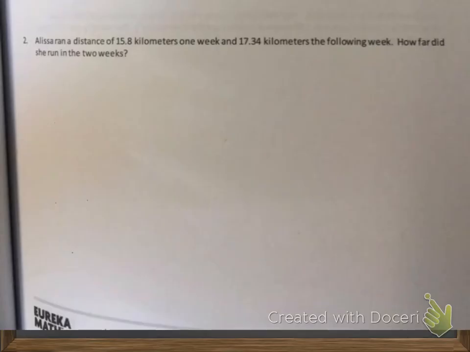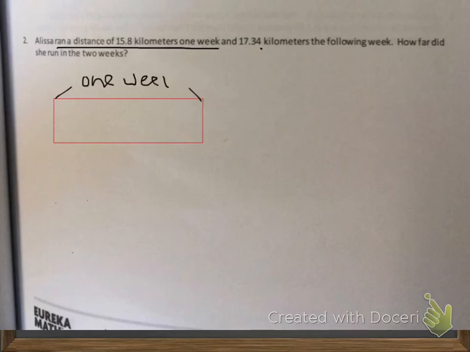Now moving on to our second problem, we're going to do the same thing. We're going to make tape diagrams, and we're going to draw that information and then solve. So here we go. Elisa ran a distance of 15 and 8 tenths kilometers 1 week. All right. So I'm going to make a tape diagram. All right. And I'm going to say in this first week, or week 1, she ran 15 and 8 tenths kilometers.